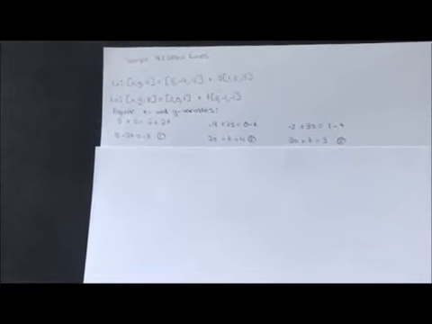Determine if these lines are skew lines. So first of all, we will write the equation in parametric form and equate the expression for each variable, like this. After we have done so, we are going to solve equations 2 and 3 for s and t.